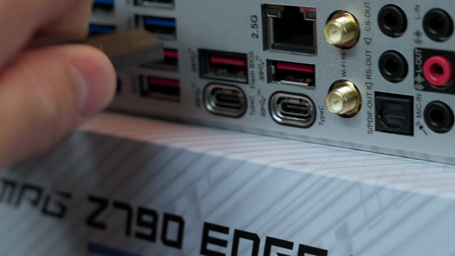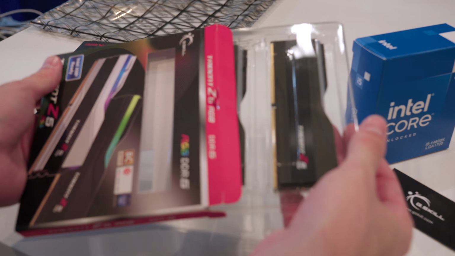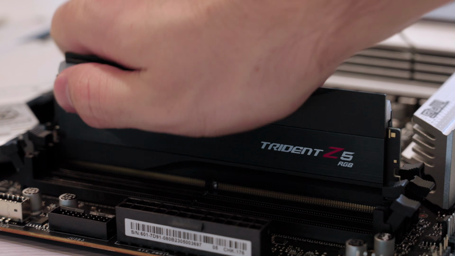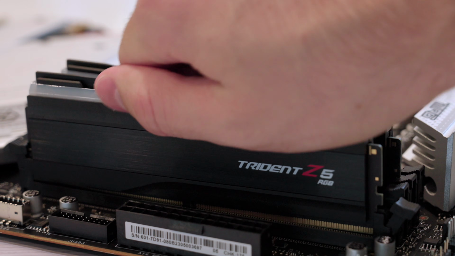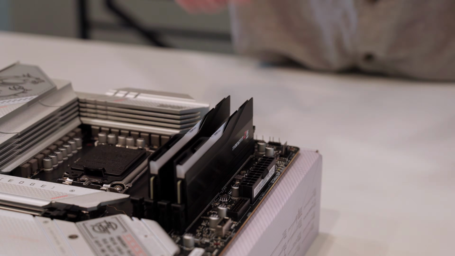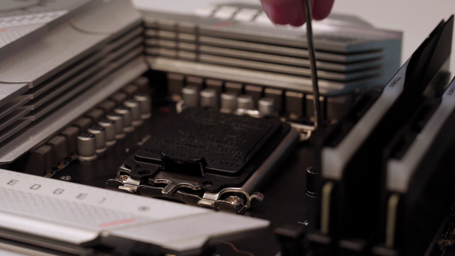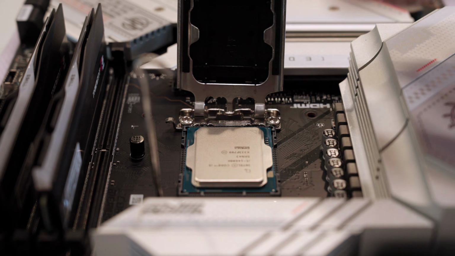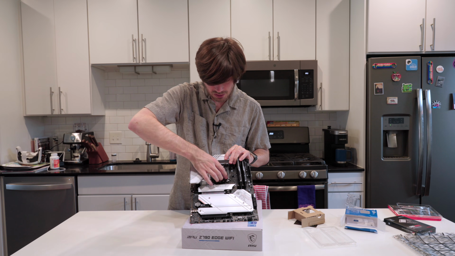Flick off your power supply, remove your flash drive, and now we can get the 14th gen processor installed on here. Going to press down on this latch here. It's going to be a little violent.